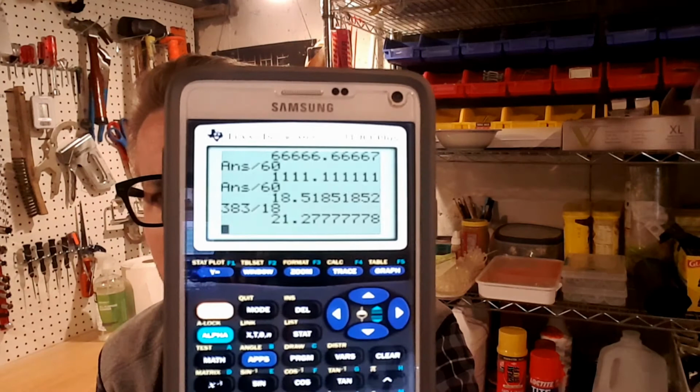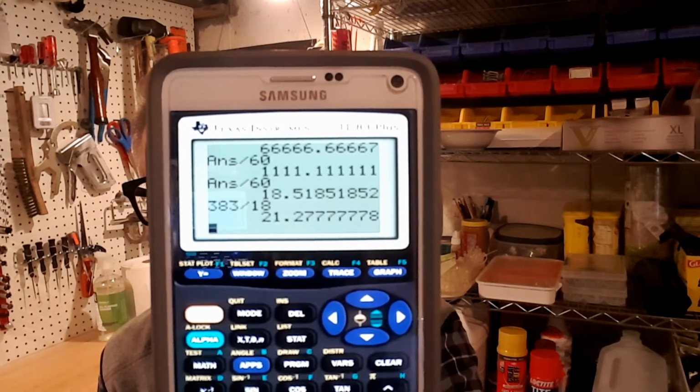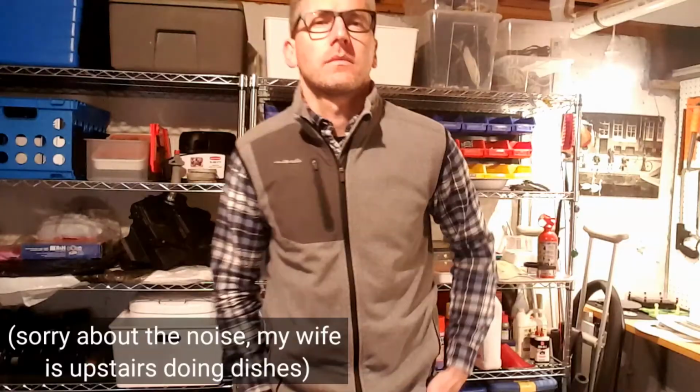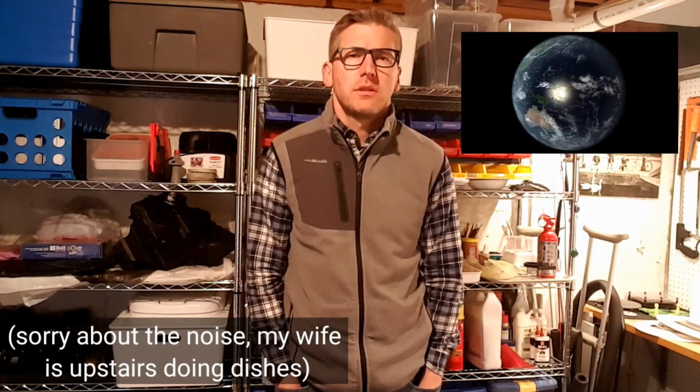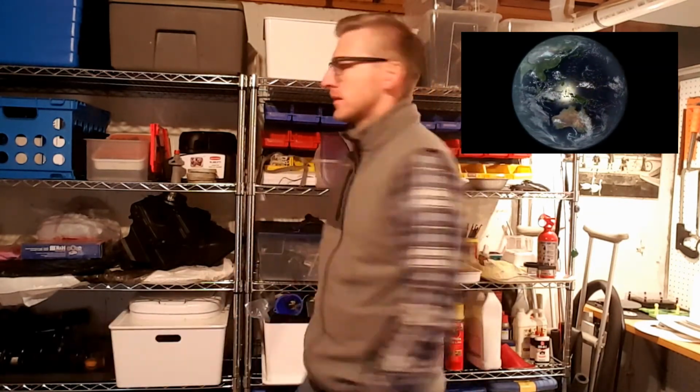Just doing the calculations on the old TI-80 Samsung here. So in conclusion, you now know the definition of rotation. That is something that spins about its own axis. That was a terrible spin. You know that the Earth rotates once every day. So this is a day if I were an Earth. Again, not a very good spin.